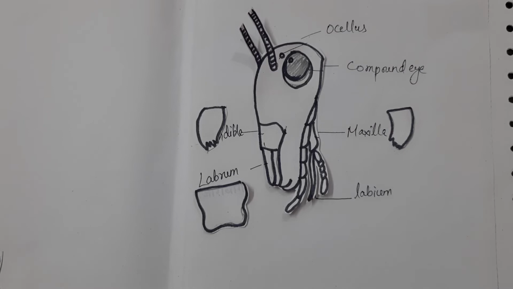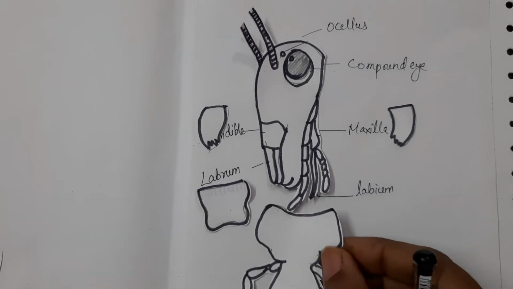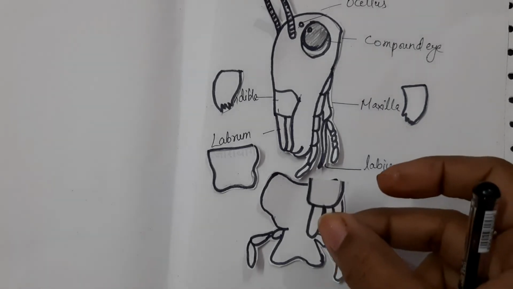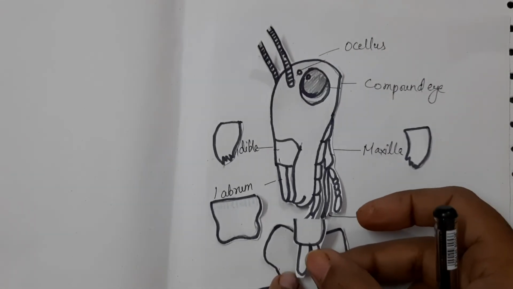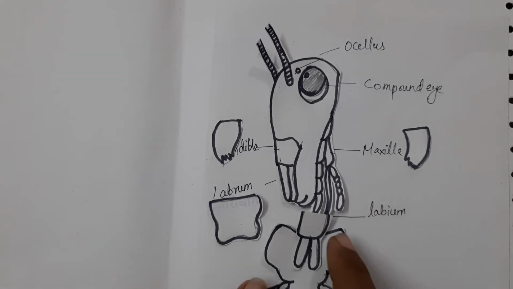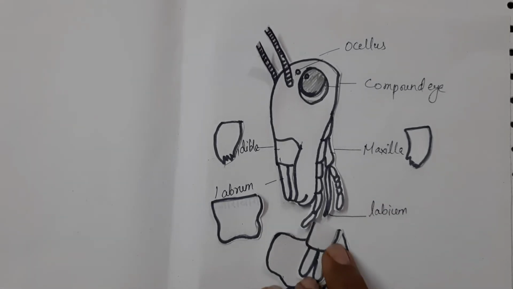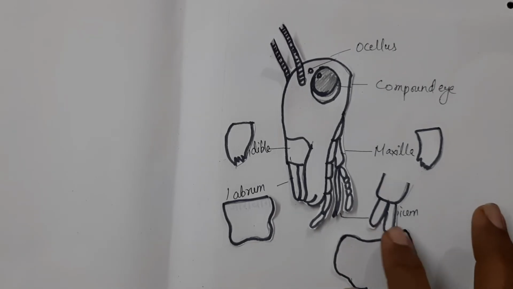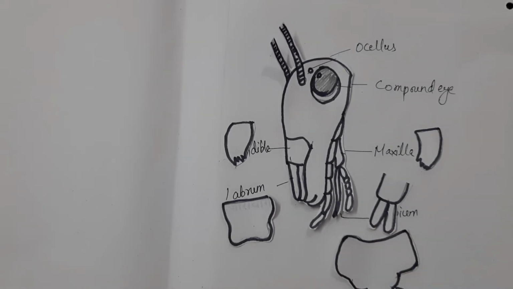Then this section is the labium, it looks like this. Then next is the hypopharynx. This tongue like structure is just above the labium. So let me place it here.